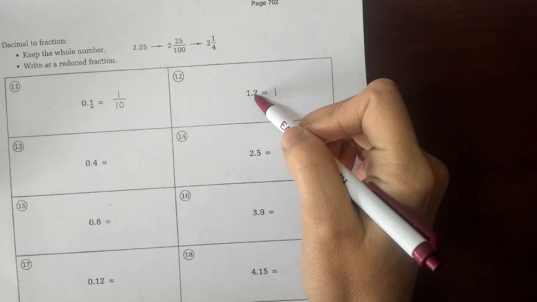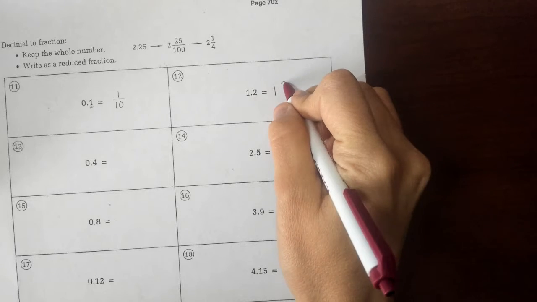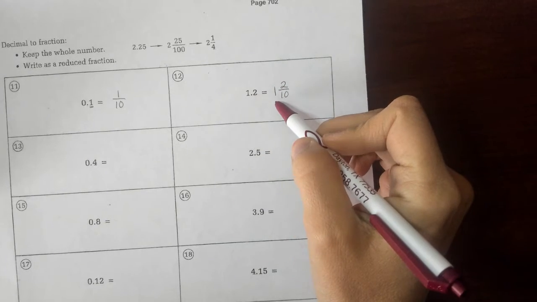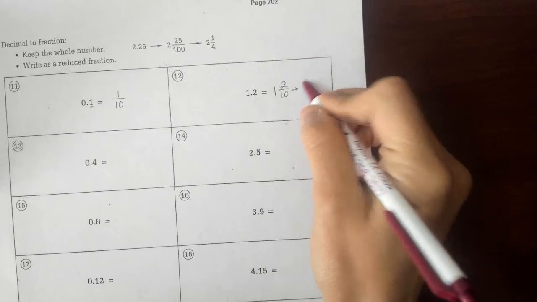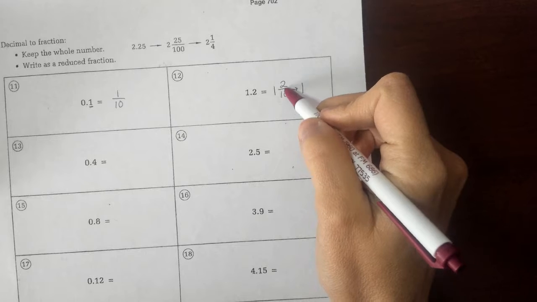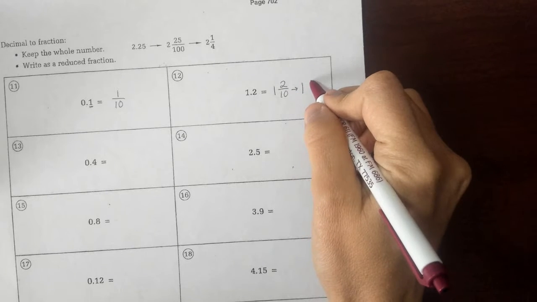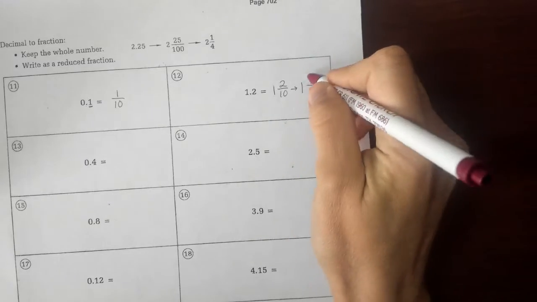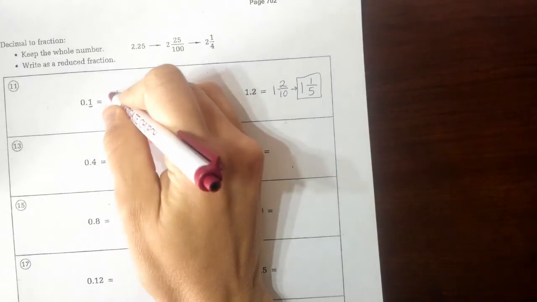That's the tenth place, so I'm going to put it over 10. So 2 over 10. I can simplify that. The common factor between these is 2, so 2 divided by 2 is 1, and 10 divided by 2 would be 5, so 1 1/5.